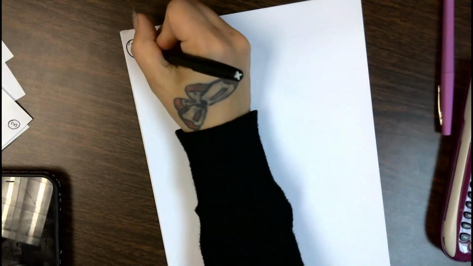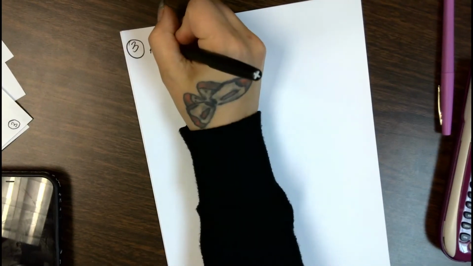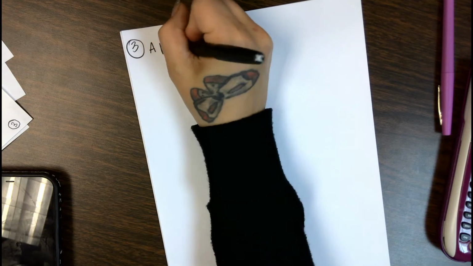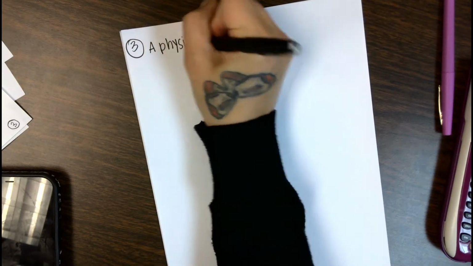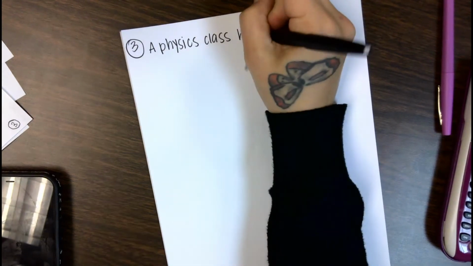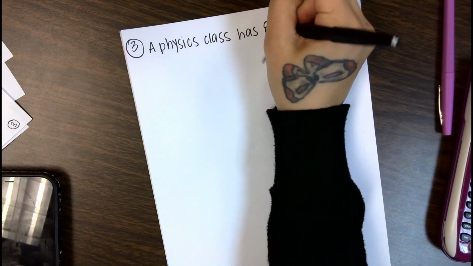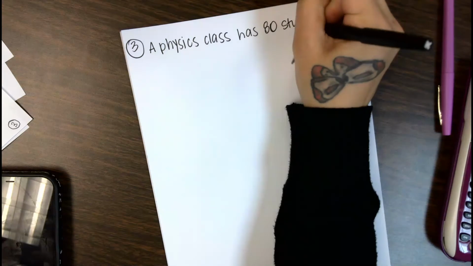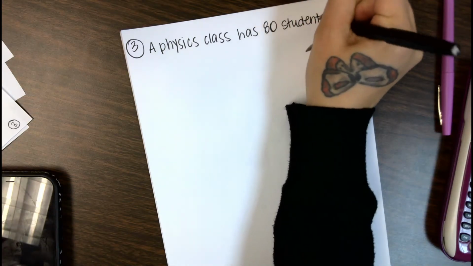A physics class has 80 students. Period. Big old class.